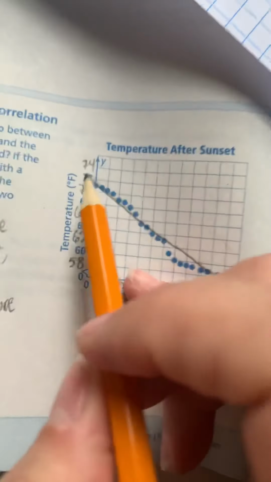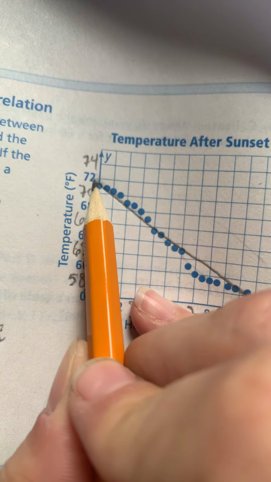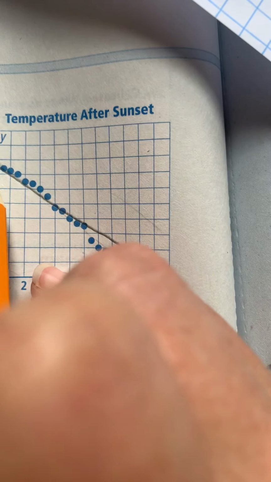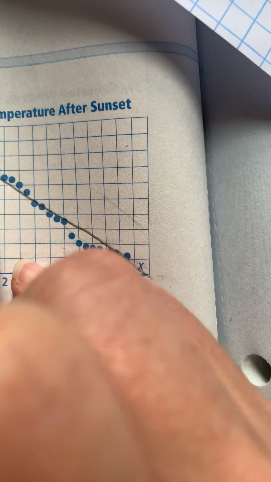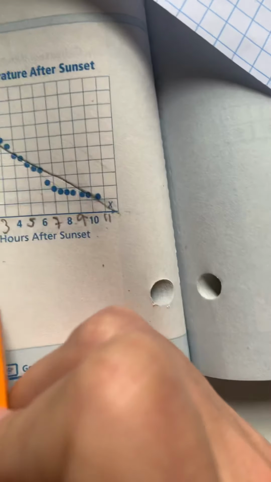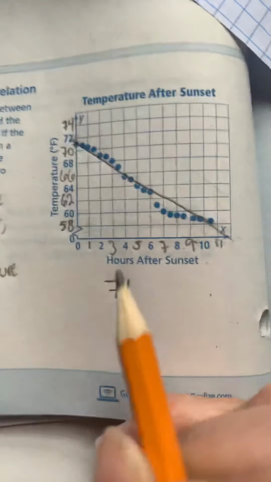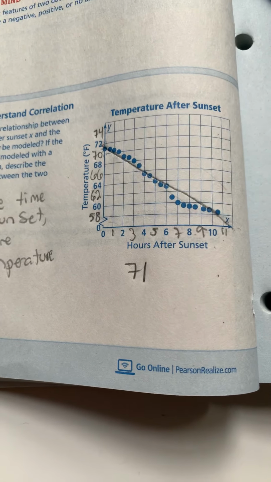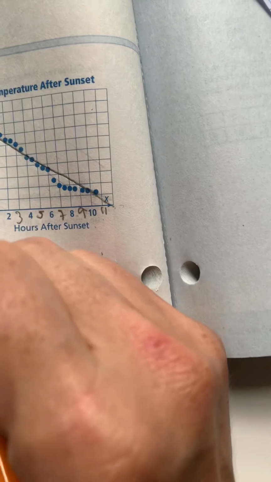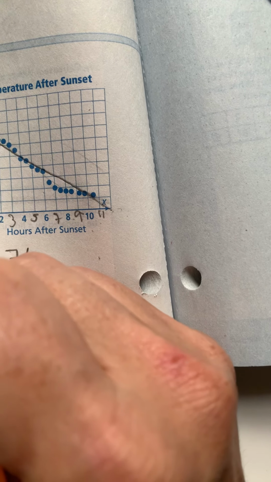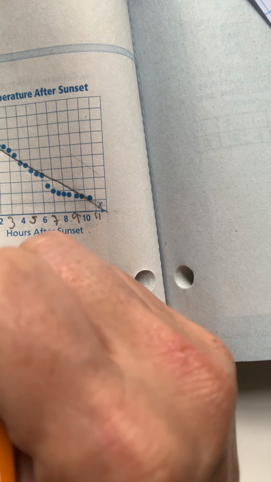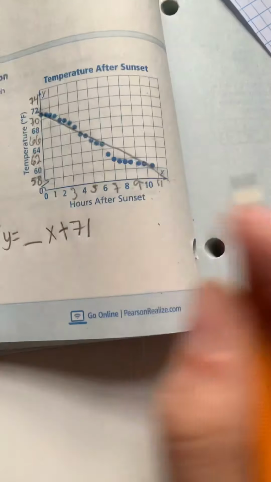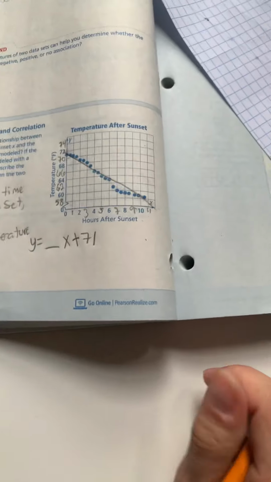All right, so it does start right around 72 degrees. Maybe it's right between 70 and 72. So you could say your y-intercept is right around 71 degrees. We're going to write it in slope-intercept form. So we have y equals, we're going to put our slope right there, and then x plus 71.